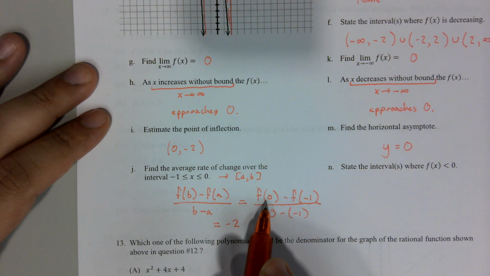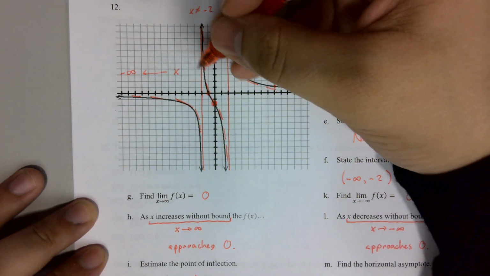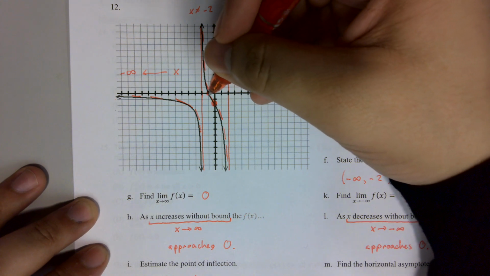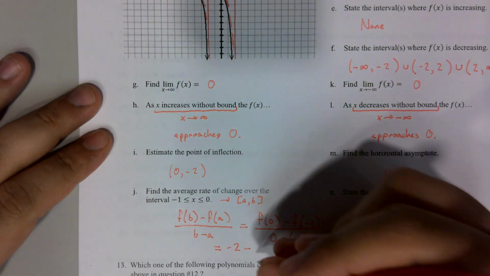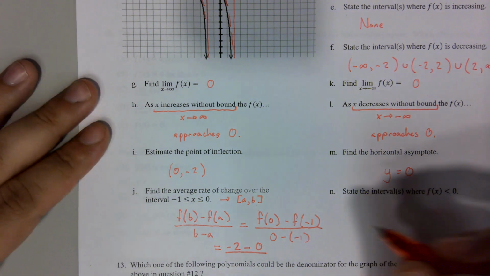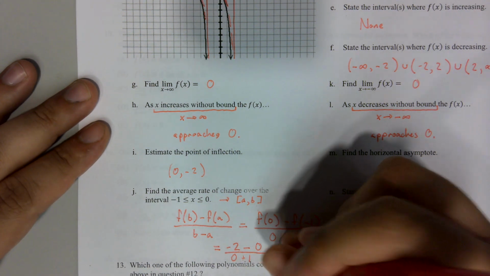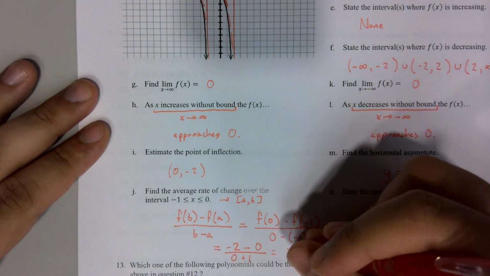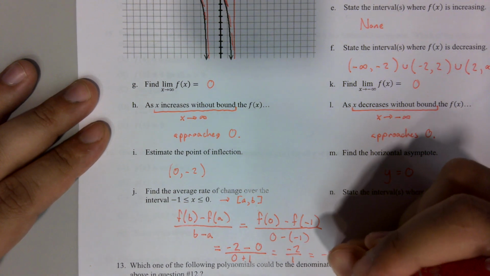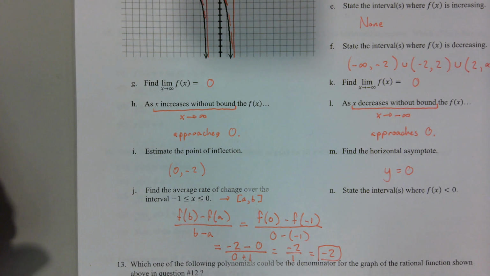So negative 2 is f of 0, minus f of negative 1. So what's the y-coordinate when x is negative 1? When x is negative 1, it's 0. So negative 2 minus 0, divided by 0 minus negative 1, which really just means plus 1. And so, simplifying this, we have negative 2 divided by 1, which is negative 2. So that is our average rate of change over the interval from negative 1 to 0.